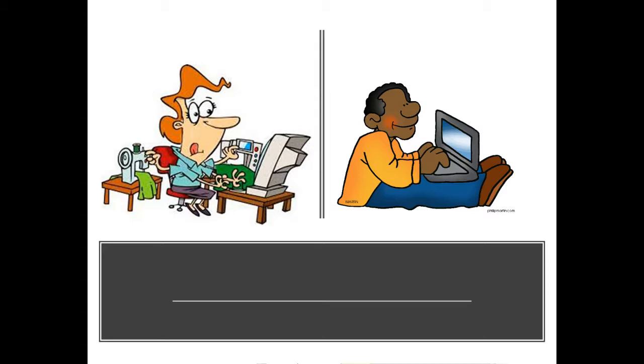Well, in the first picture, I notice a woman who is using a sewing machine, a computer, and I'm not sure what that other thing is, but using many different things all at once. She has one, two, three, four different arms and hands. Wow, she's very busy. And in the next picture, I noticed someone using a laptop.